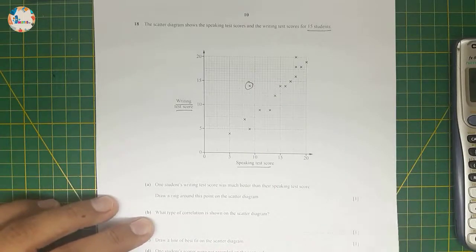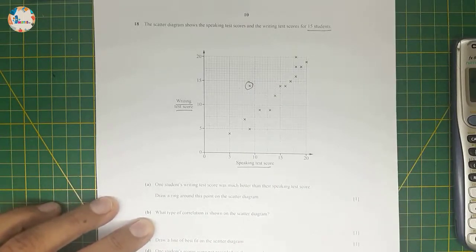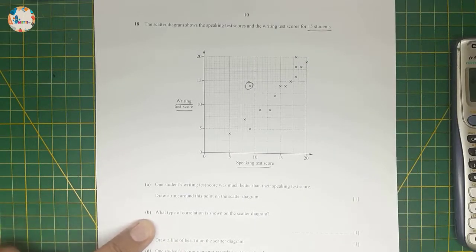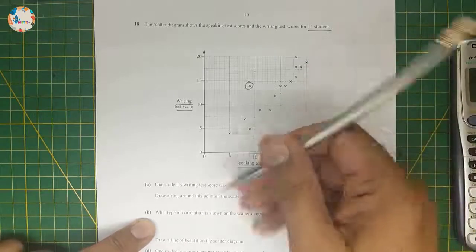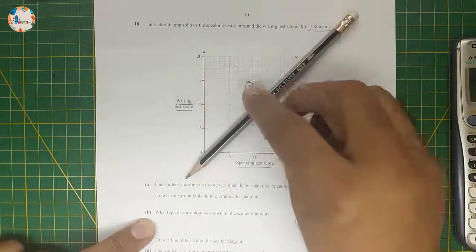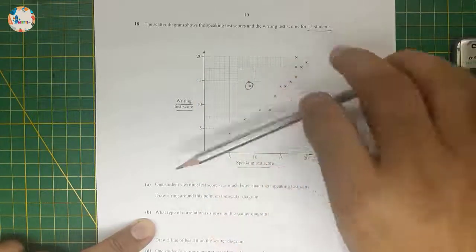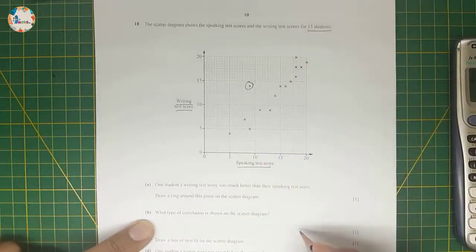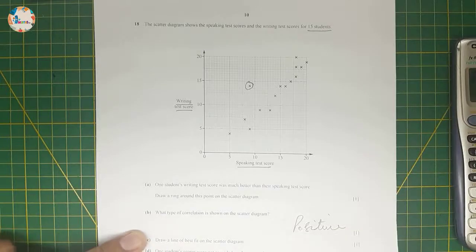Then what type of correlation is shown in the scatter diagram? So for correlation, the right side is up. If we put a pencil over here, we can see this side is up, this side is below. So this is positive correlation. So we will write here positive correlation.